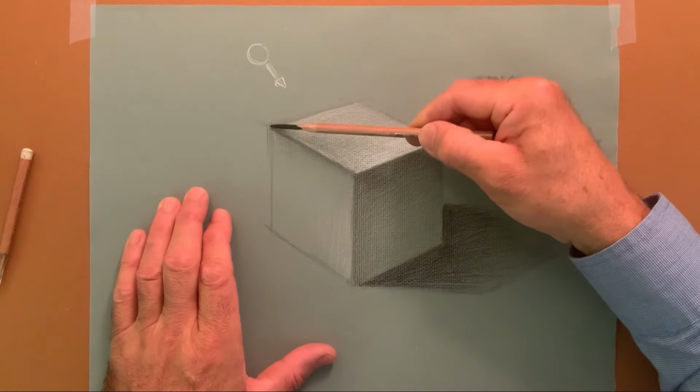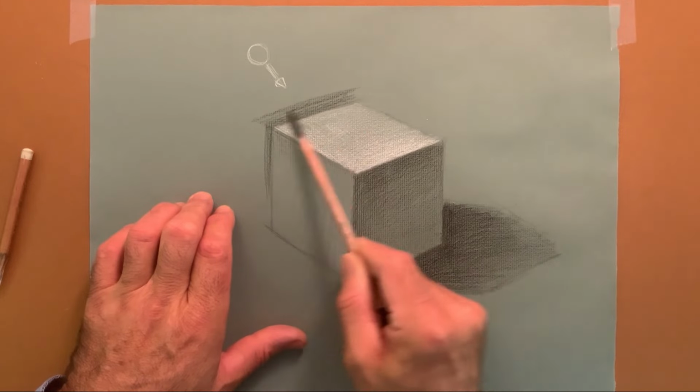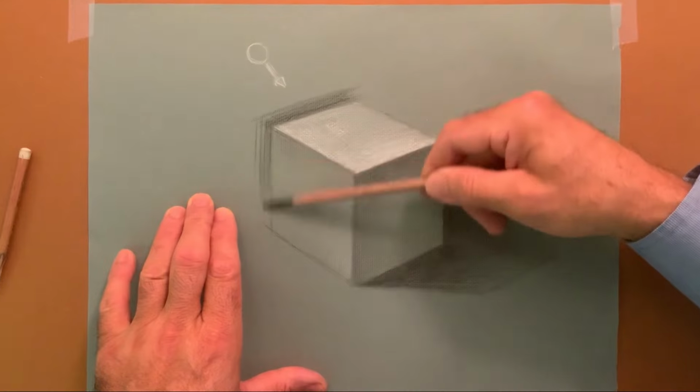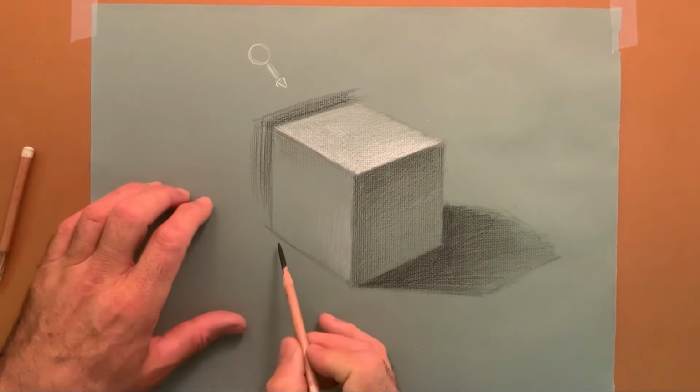Now what I could also do, I could work on the background here, and the background here, trying to make a gradation here, leave it as is here.